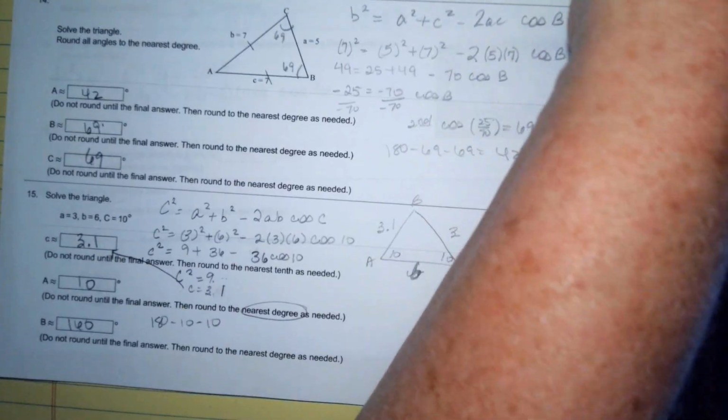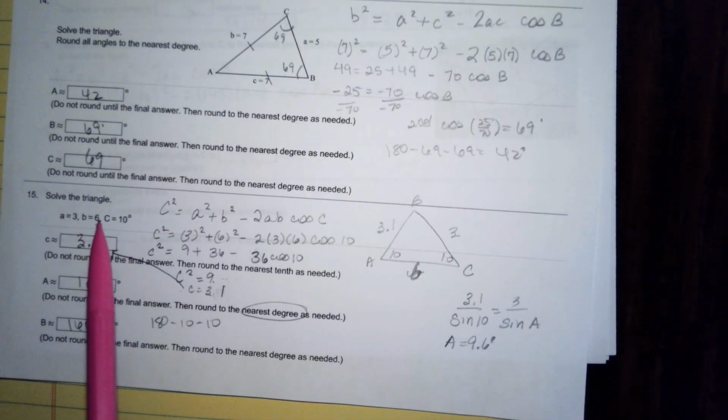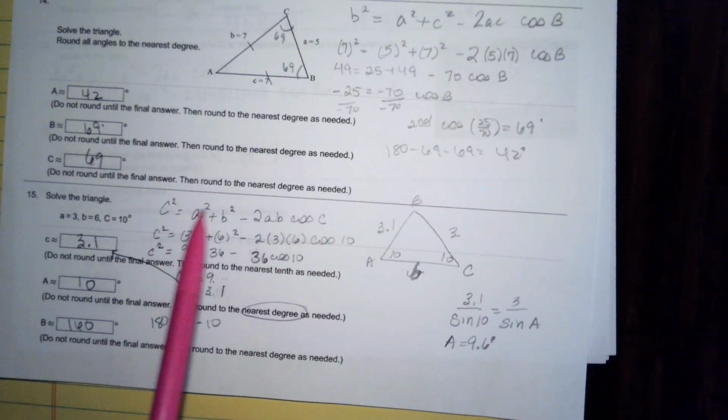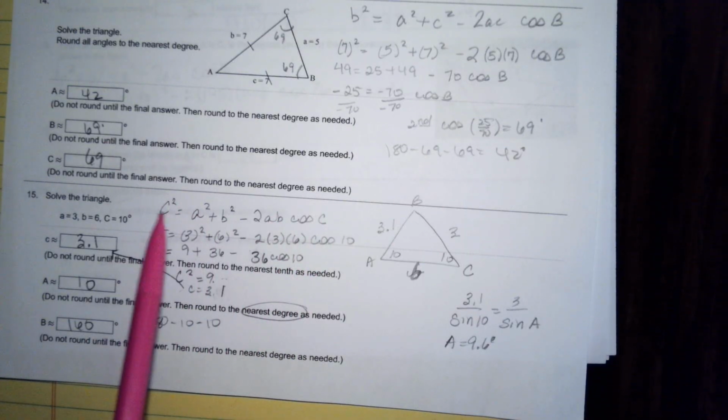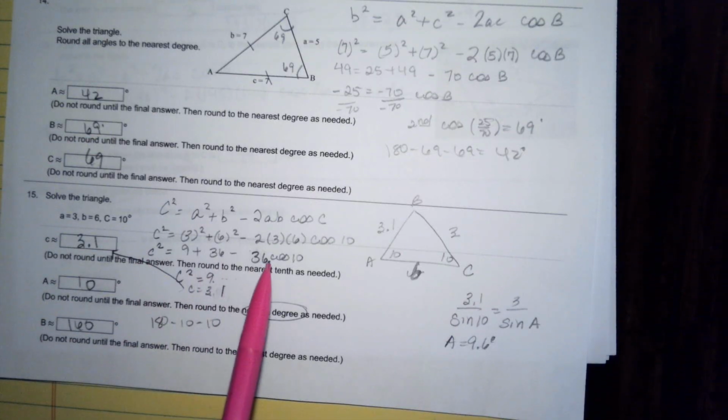Question 15. Solve the triangle, same thing. Use what you're given. Since I'm given angle C and side A and side B, I chose this version so that I could find side C. I plugged it in. I carefully did the calculation, took the square root. I got 3.1.